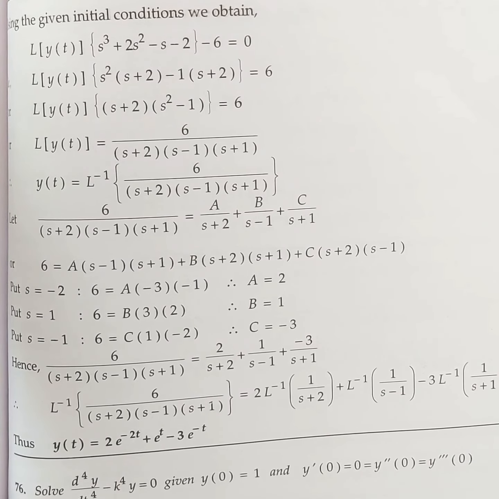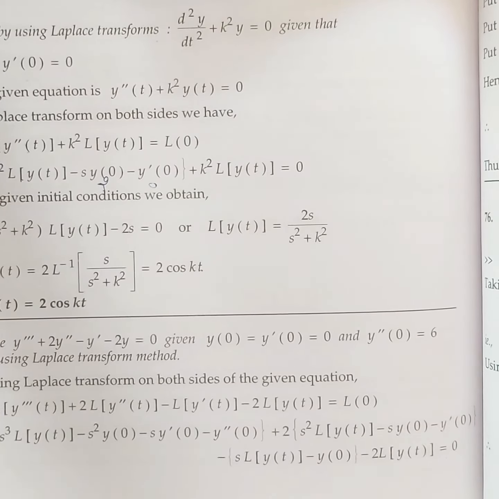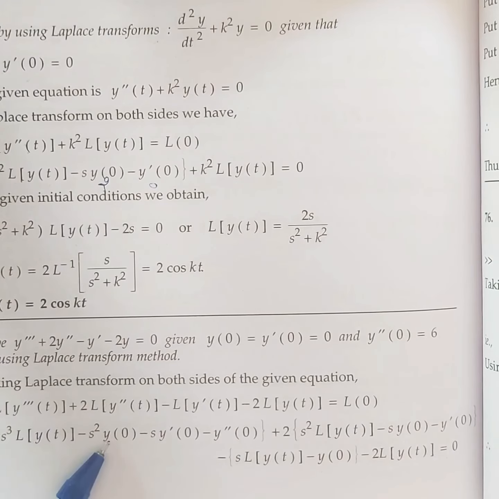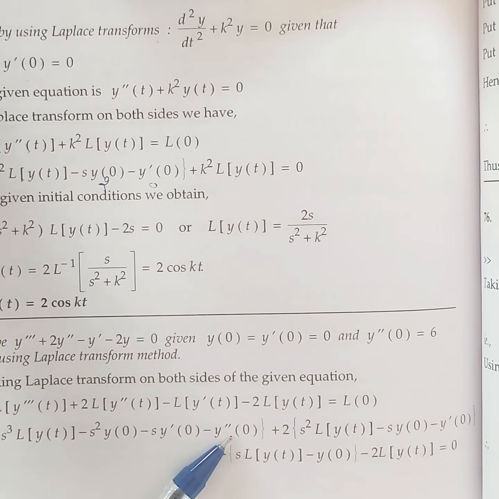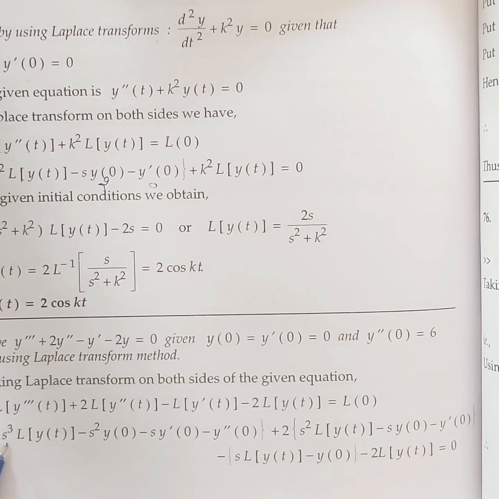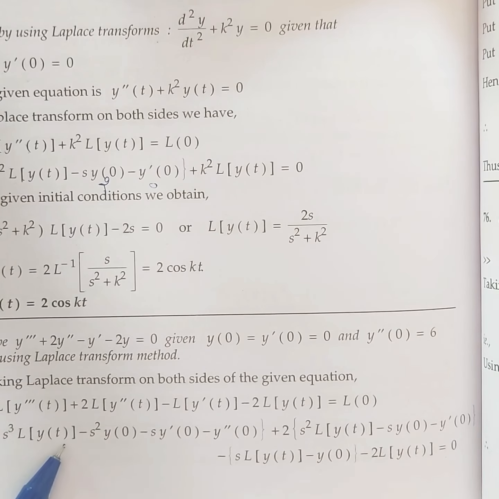I can even more precisely tell you, if you see this, y of 0 is 0, y dash of 0 is 0, only this term will have 6. Then s cube L of y of t. So, L of y of t if I take common, s cube will be there.